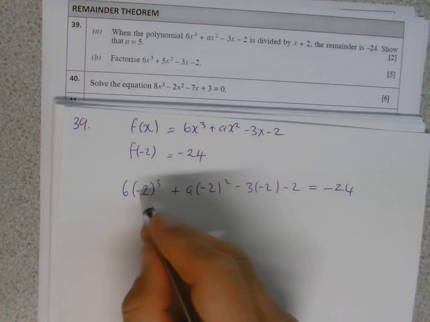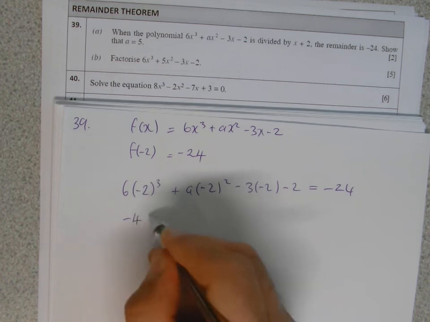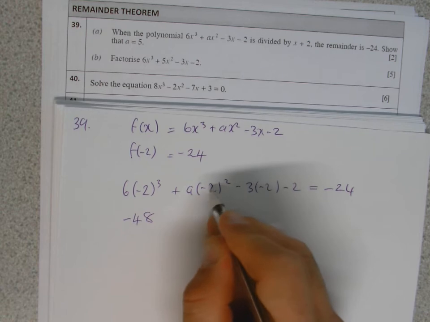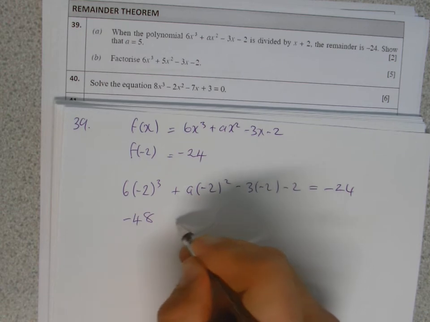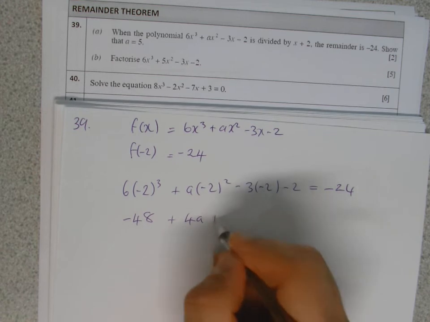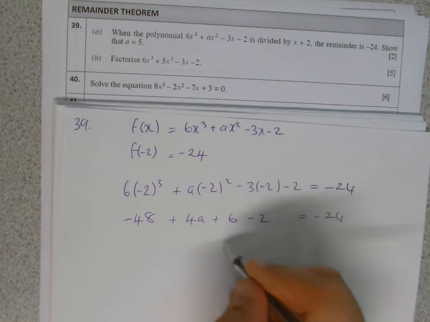So we just need to work this out. Now when you cube something, times by itself and by itself again, so that'll become negative 8. Of course, the sign doesn't change when you cube. So negative 8 times 6 is negative 48. When you square, it does become a positive, so minus 2 times minus 2 is plus 4. Negative 3 times negative 2 is plus 6. Take away 2, minus 24.